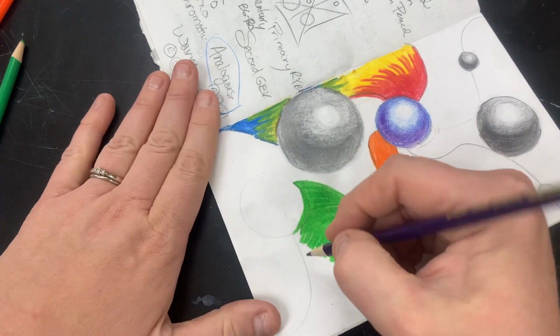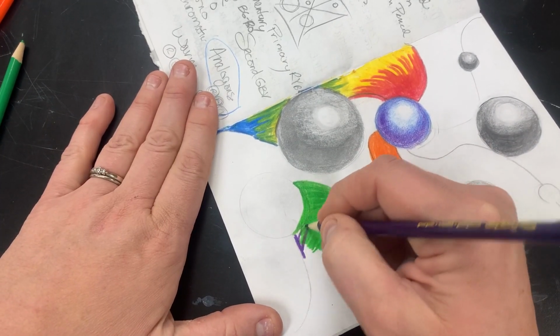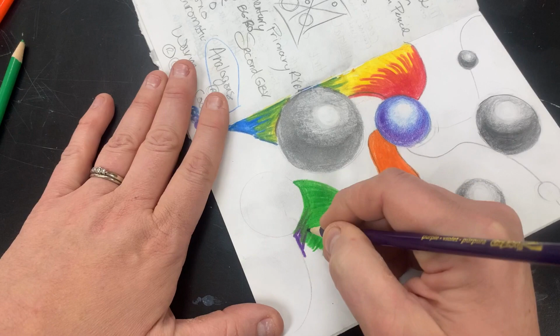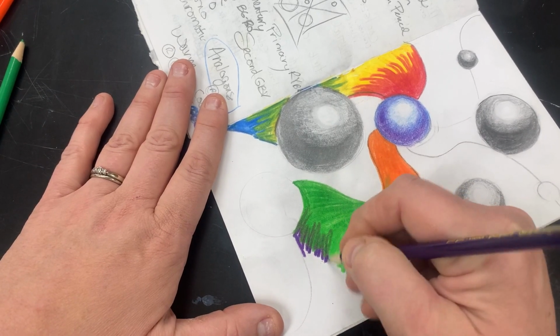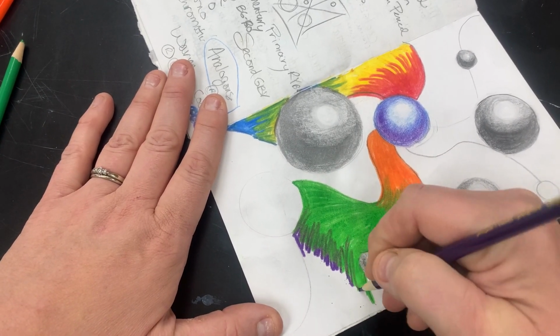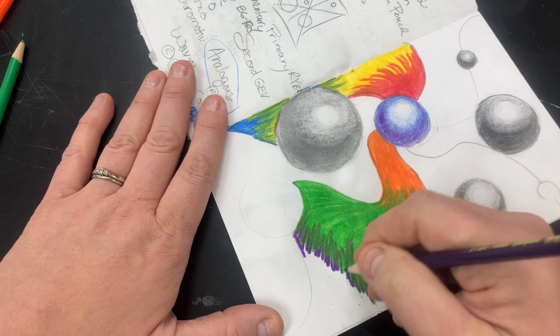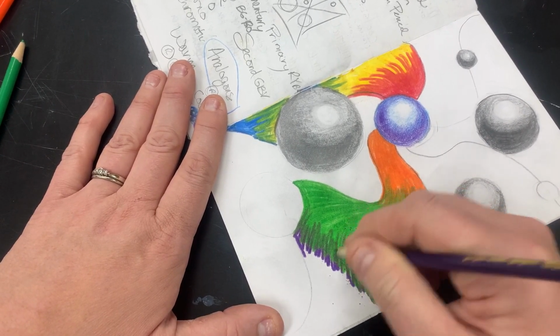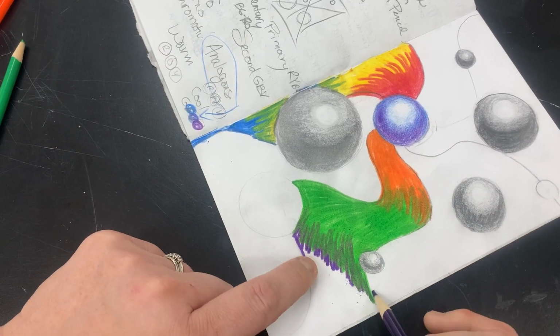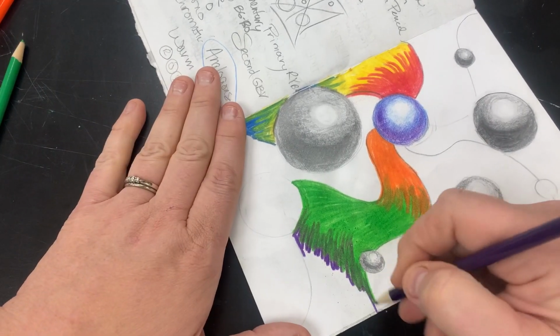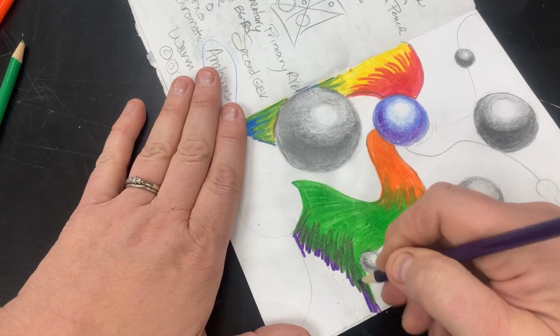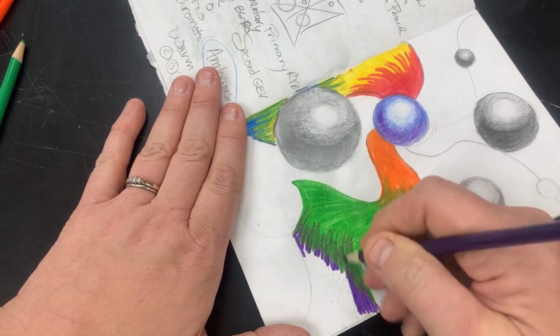When I take violet on top of green, it also makes a brown, but it's a real dark grayish brown. So you can see when you combine primary colors, it makes secondary colors, but when you combine secondary colors with secondary colors, you're going to get more of a neutral tone, like a brown or a gray.